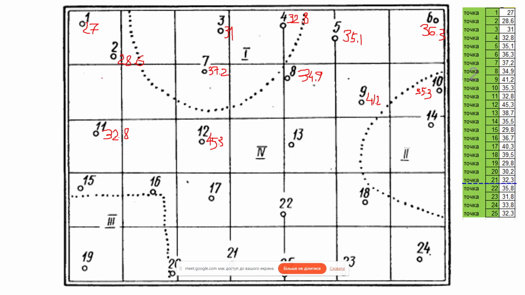So we just need to find the position of each contour line that should appear between points 1 and 2, 2 and 12, 2 and 7, 2 and 3, 2 and 11.